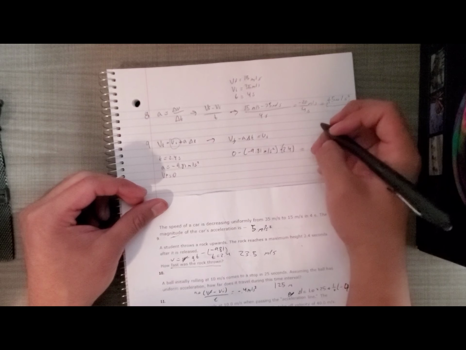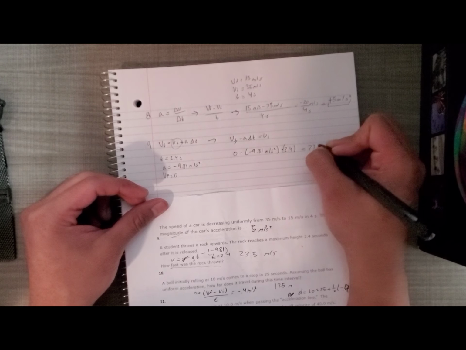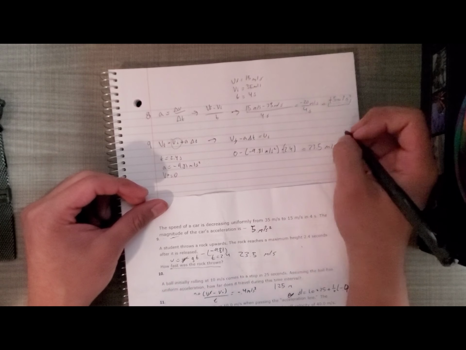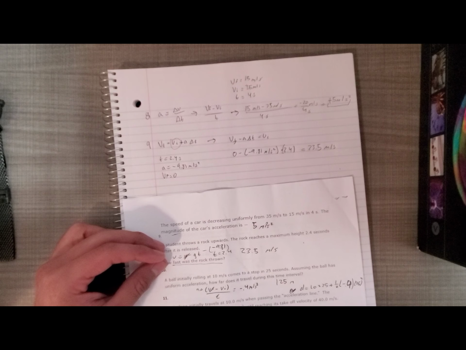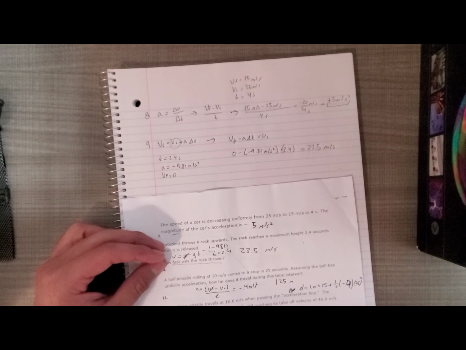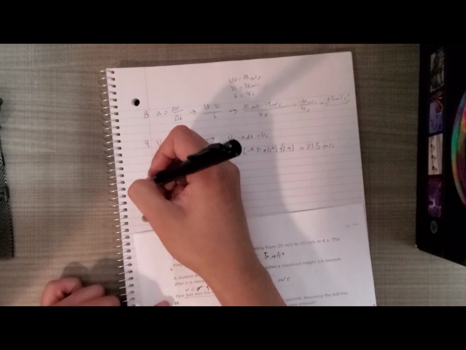And you should get here negative negative equals positive. This should equal 23.5 meters per second. Number 10, a ball initially rolling at 10 meters per second comes to a stop in 25 seconds. Assuming the ball has a uniform acceleration, how far does it travel during the time interval? This is for question number 10.